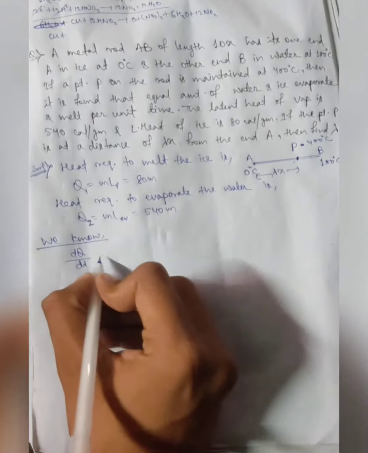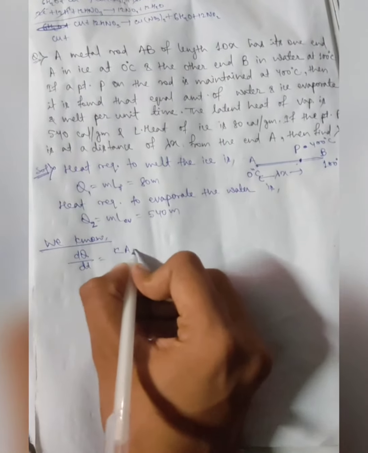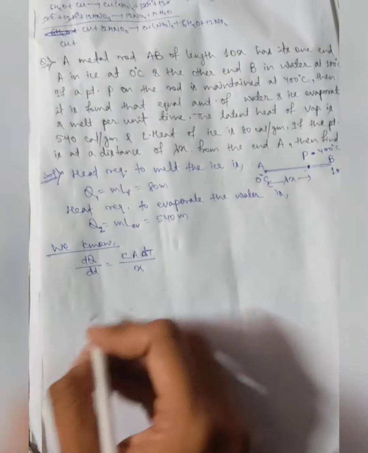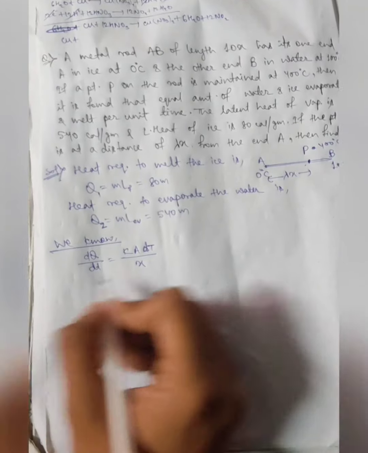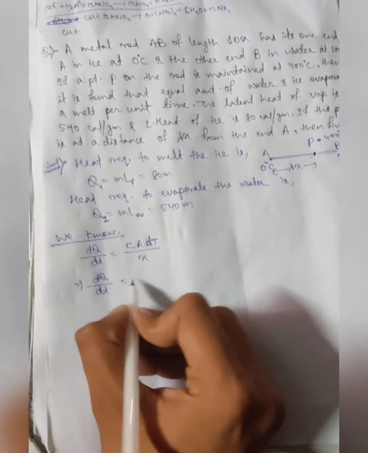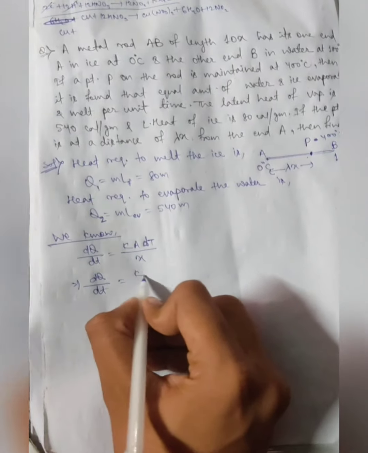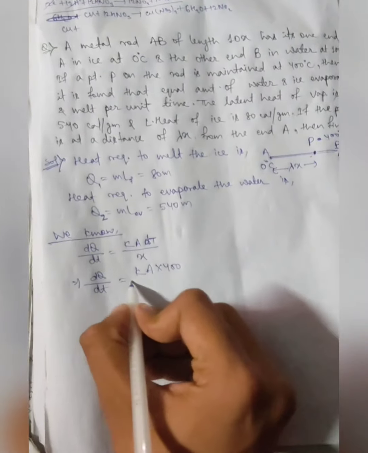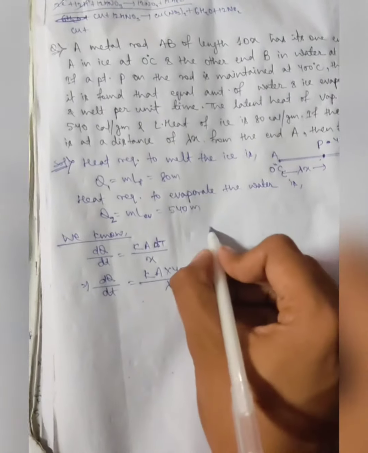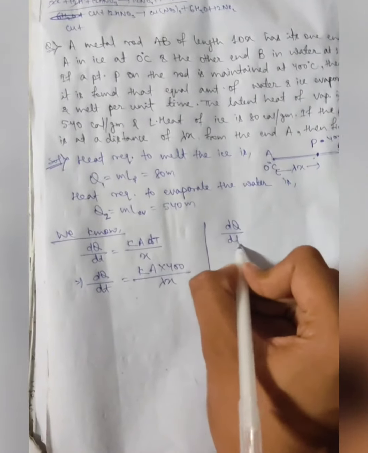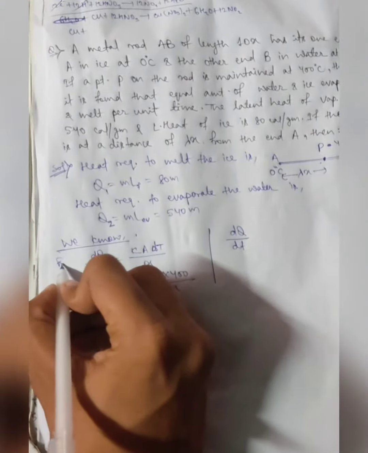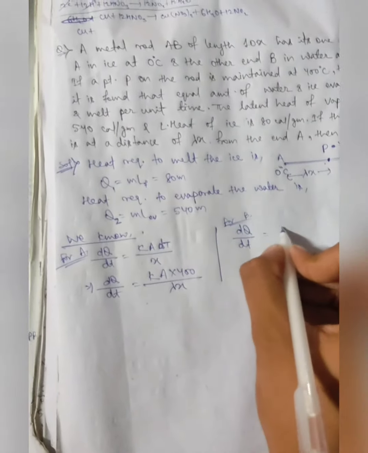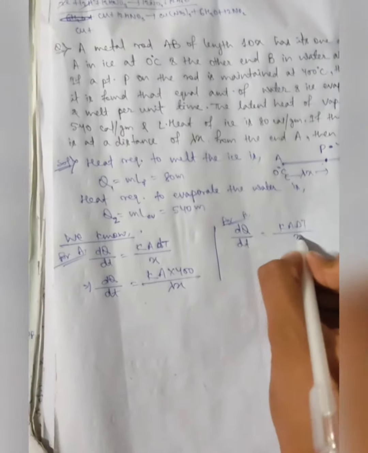dQ by dt equals K A delta T by x. Okay, so dQ by dt we get from here is K A into 400 upon lambda x, and similarly for the end B, K A delta T upon x.